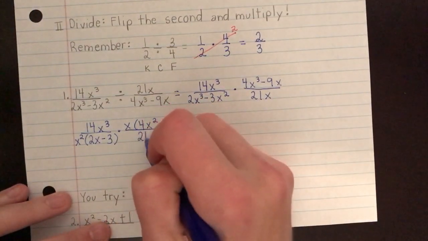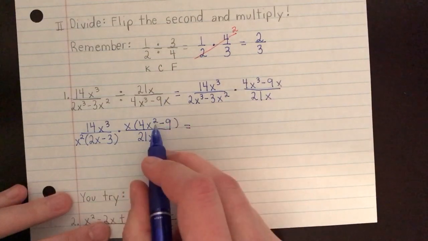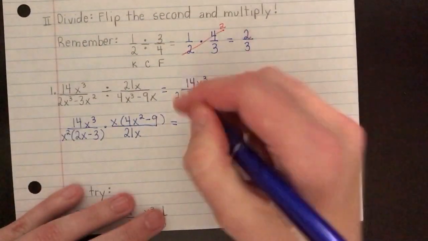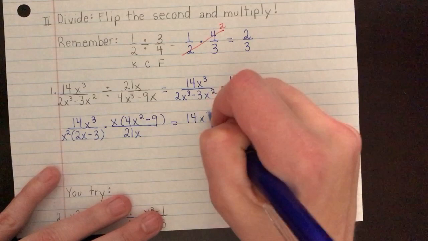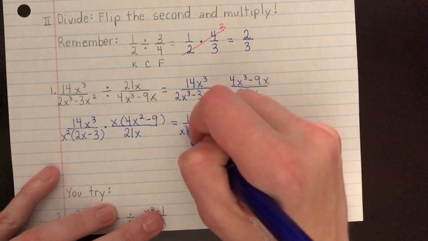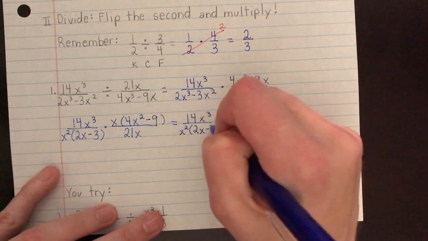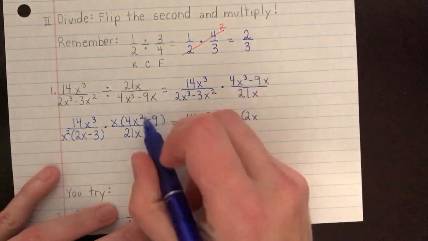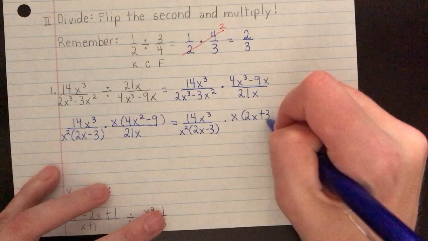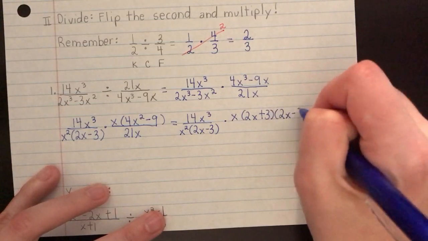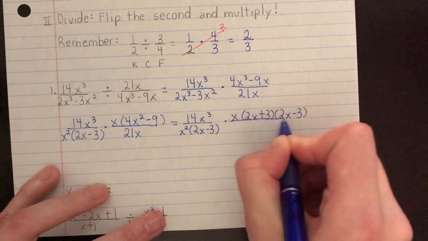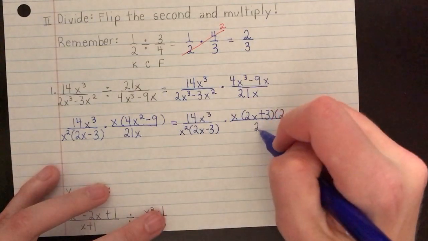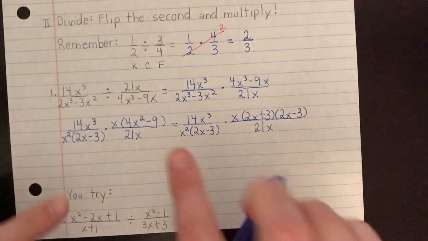And then don't mess with the monomial. So then this is still a difference of squares, so it can go further, so I need to. 14x to the third, x squared. Remember, no canceling allowed yet. Need to factor completely first. So that difference of squares is 2x plus 3, 2x minus 3, over that monomial of 21x.